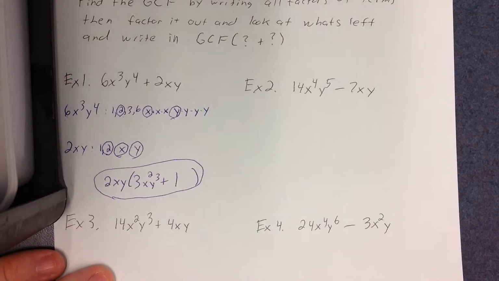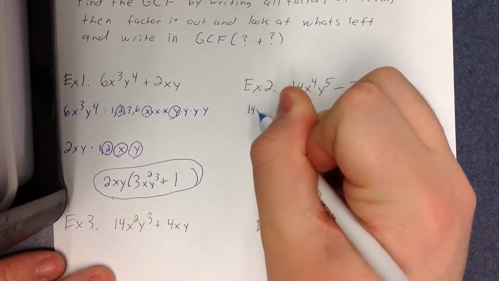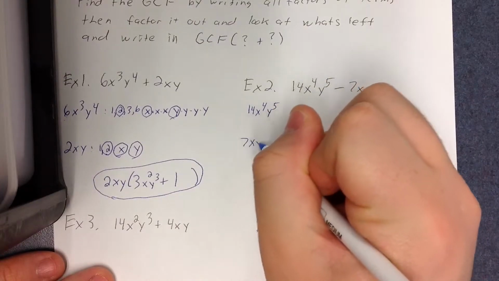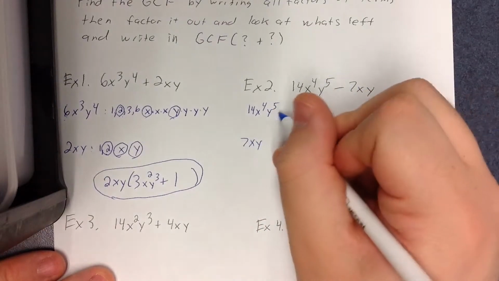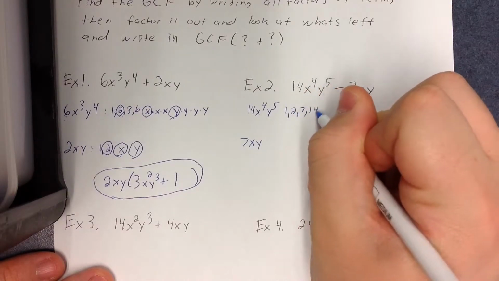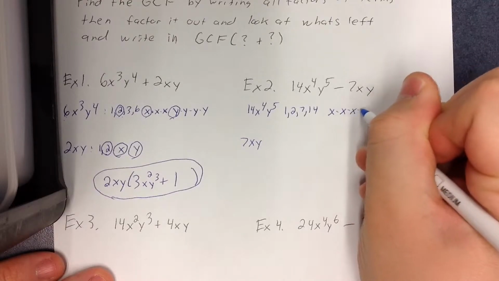Second example, 14x to the fourth y to the fifth minus 7xy. So I've got 14x to the fourth y to the fifth and 7xy. So my factors of 14 are 1, 2, 7, and 14. X to the fourth is like 4 x's.